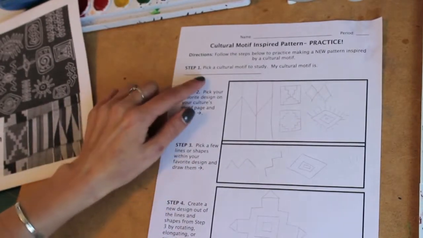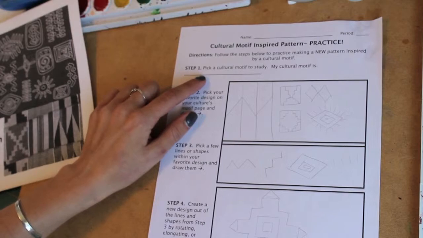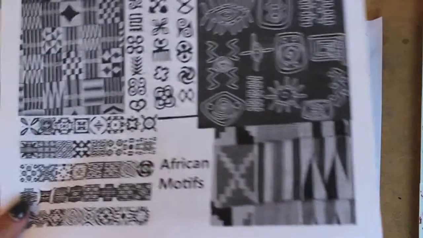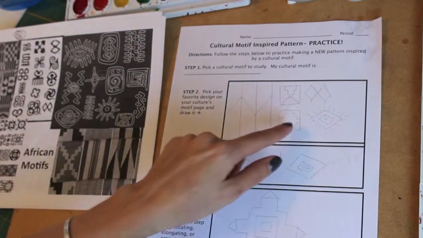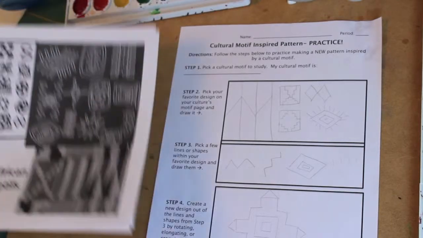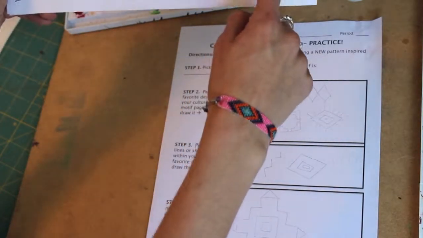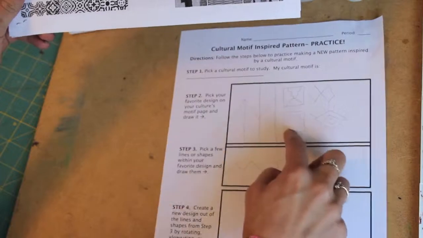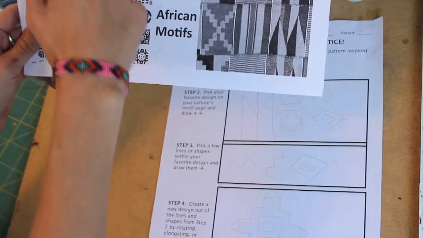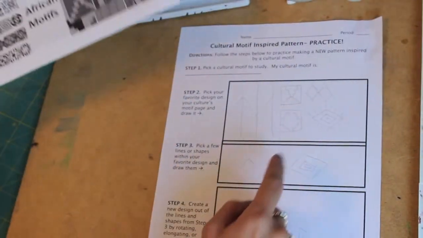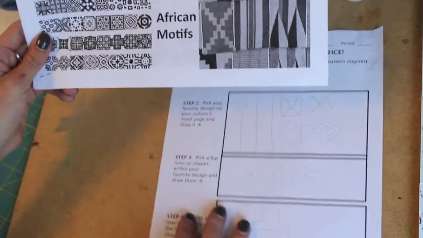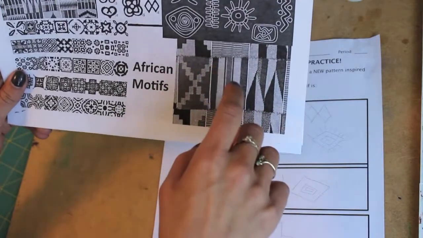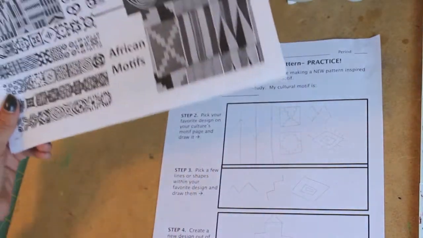So in the first spot, it asks you to write down the culture that you're studying, which I was thinking about using African motifs. And then it asks you to find all of your favorite designs and just copy them. So I picked some of these zigzag stripes, some of these stair-step designs, and a few of these symbols that I saw on the paper, like that one.